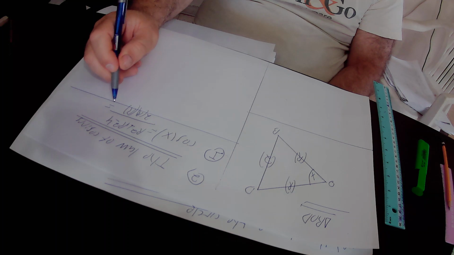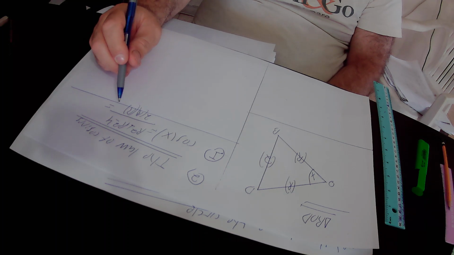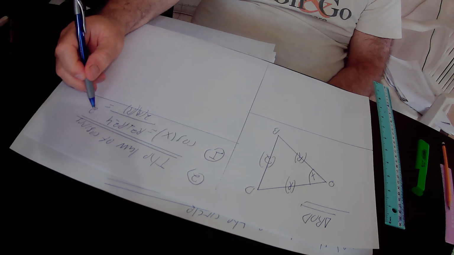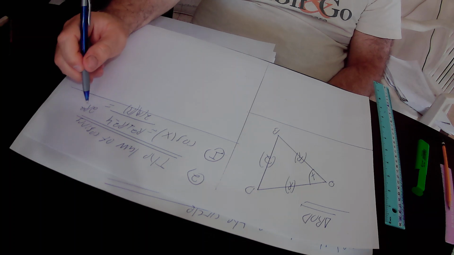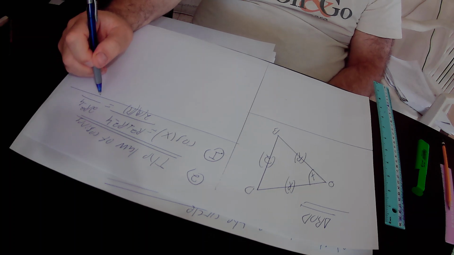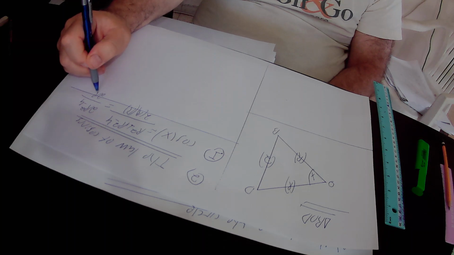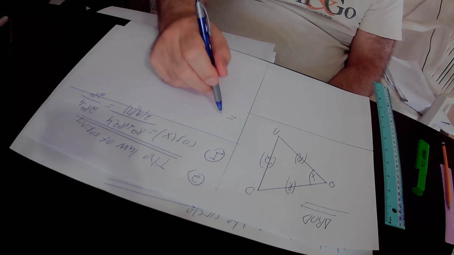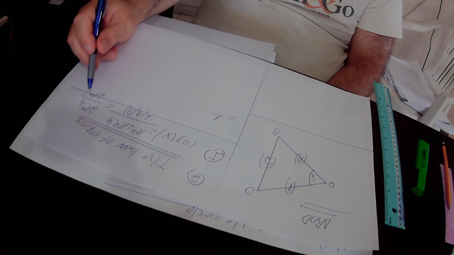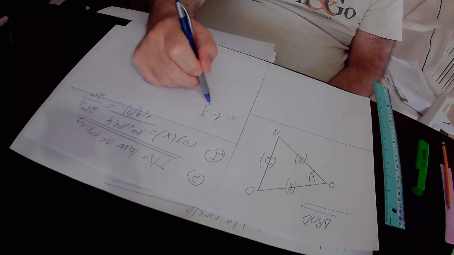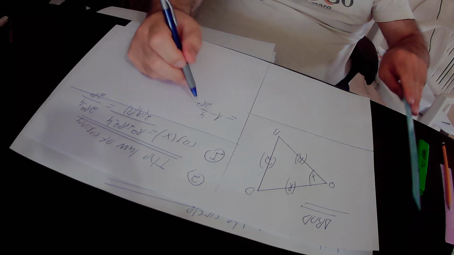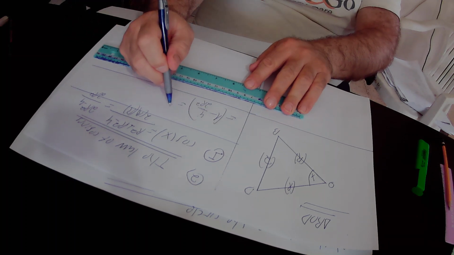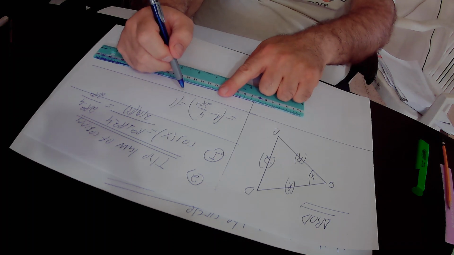Then we found out that cosine X equals R squared plus R squared minus 4 over 2 times R times R. R squared plus R squared is 2R squared, so in total in the numerator we have 2R squared minus 4, divided by 2 times R times R, that is 2R squared. So 2R squared over 2R squared is 1, and we have also here minus 4 over 2R squared.